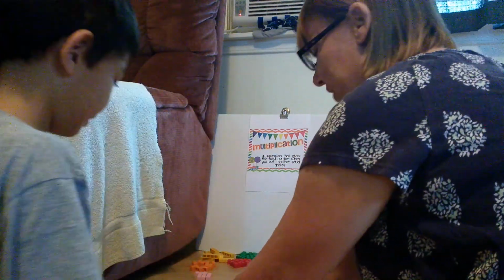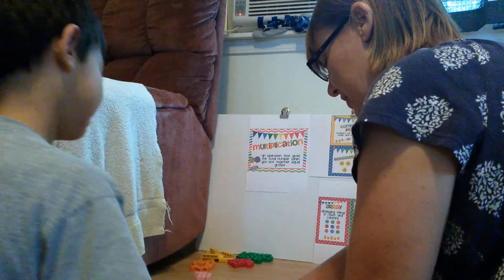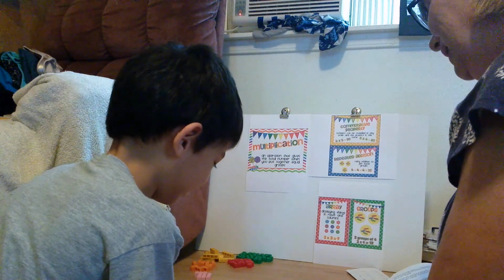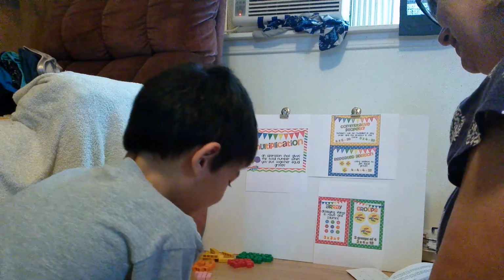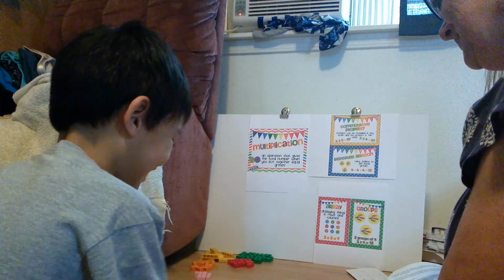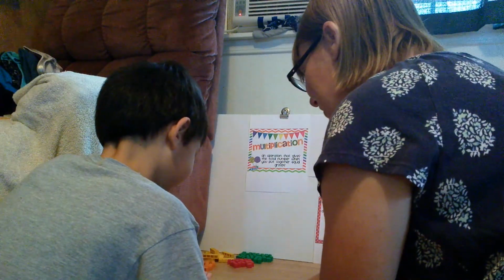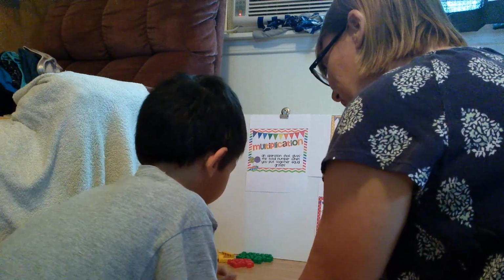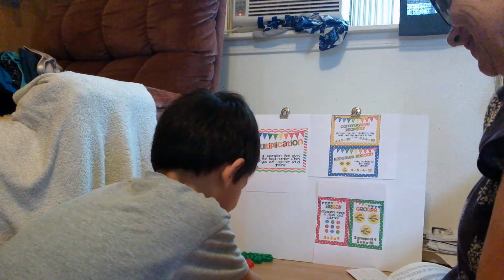So this is why I like using these blocks. We're going to try something cool. Can you stack those on top to see if it's the same or if it's more or less? Can you turn them? It's the same. It's the same. So it doesn't matter if you split it up into 5 groups of 3 or 3 groups of 5. It's the same answer. Isn't that cool?